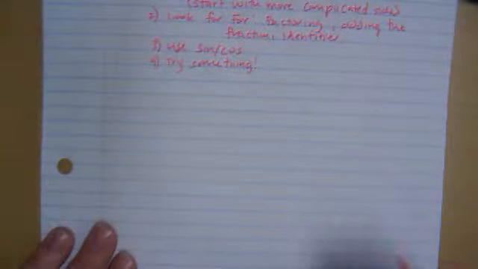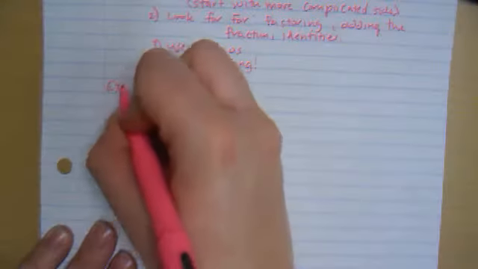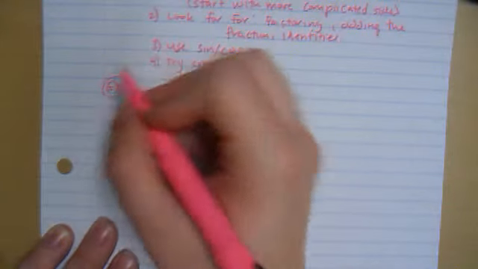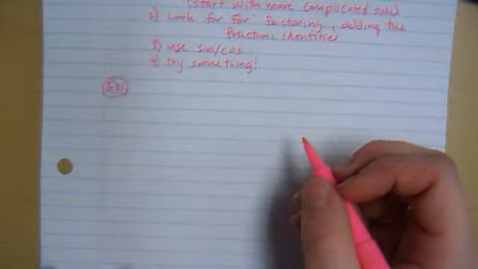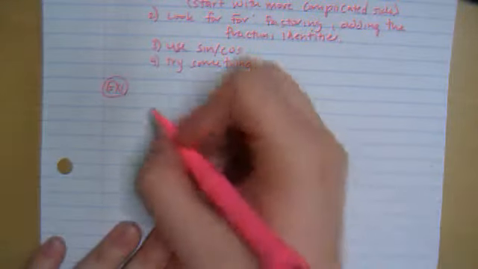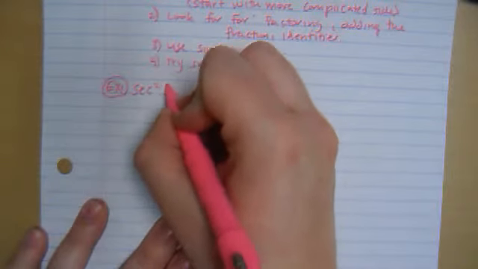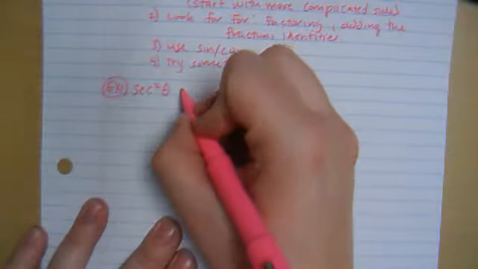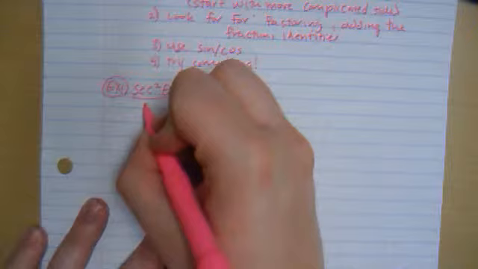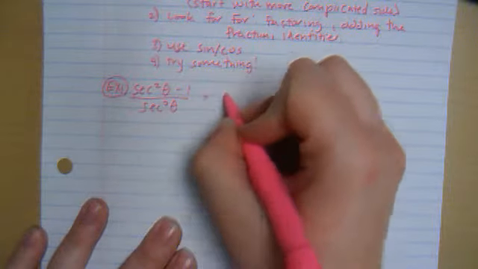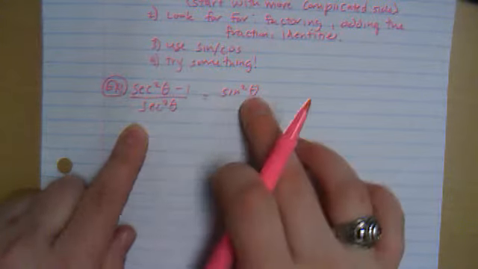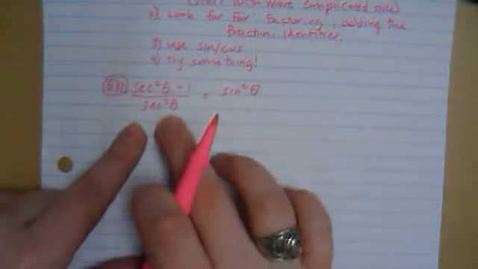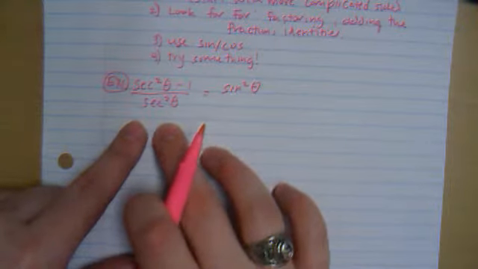Okay, so with those tips, we're going to look at example 1. Okay, and also there are multiple ways to prove stuff, so if you get something different than what somebody else did, doesn't necessarily mean it's wrong. Okay, so example 1, secant squared theta minus 1 over secant squared theta equals sine squared theta. Okay, so I'm going to prove that this does indeed equal sine squared theta. Okay, so this is my more complicated side, so this is the side I'm going to focus on.